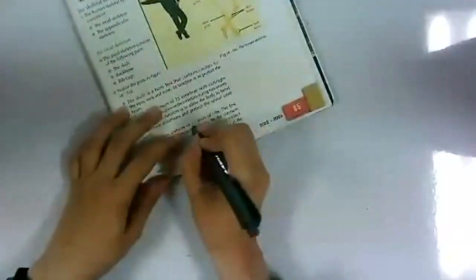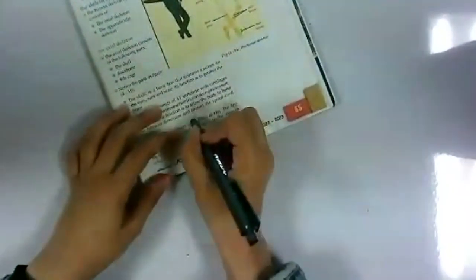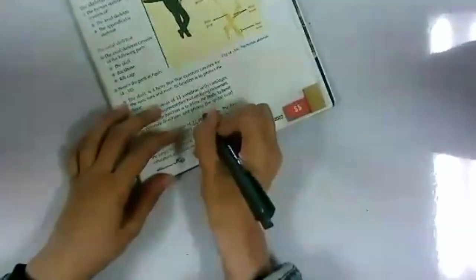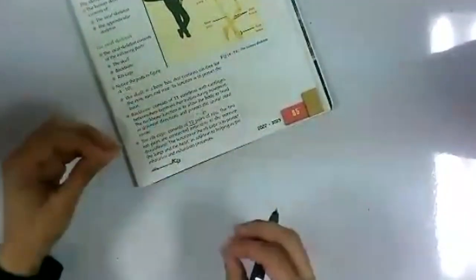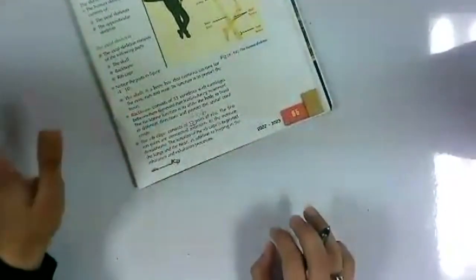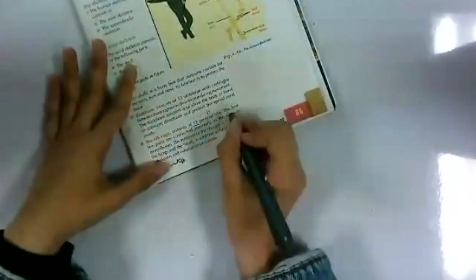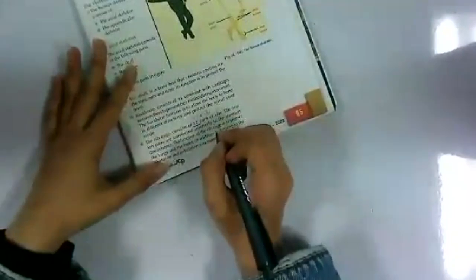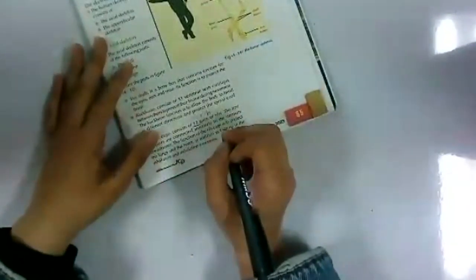But if it asks about pairs, it's 12 pairs. If I ask about pairs, it's 12. If I ask about ribs only, it's 24 ribs.